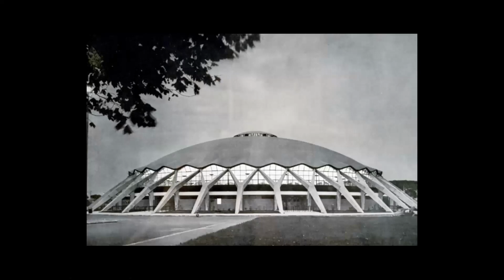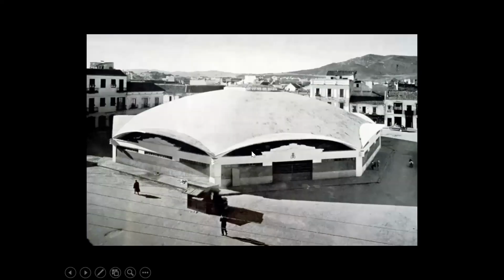Here's a concrete shell structure designed by the famous Italian designer, Pier Luigi Nervi. And so here, this is all concrete. Here's another structure, a shell structure designed by Felix Candela, a Mexican architect.